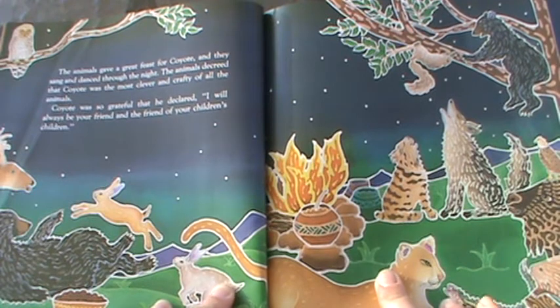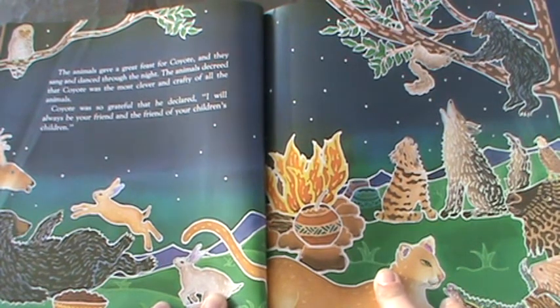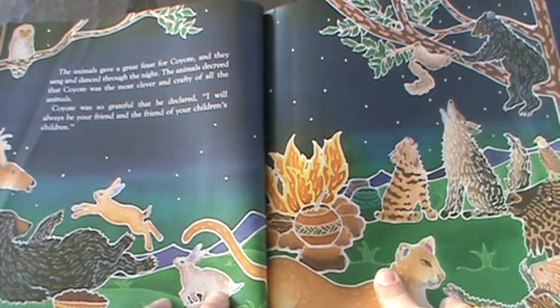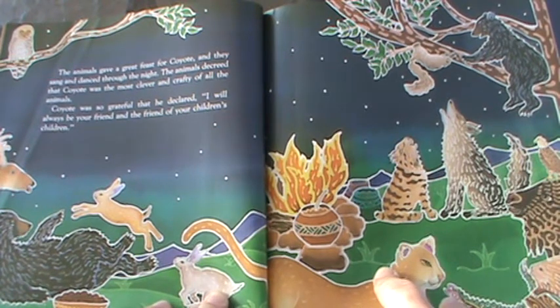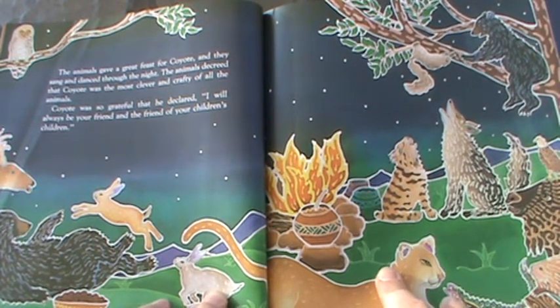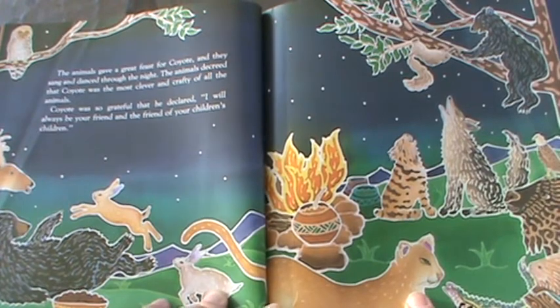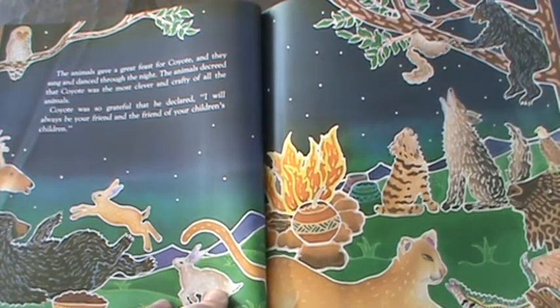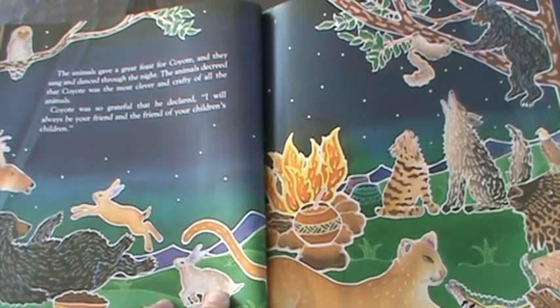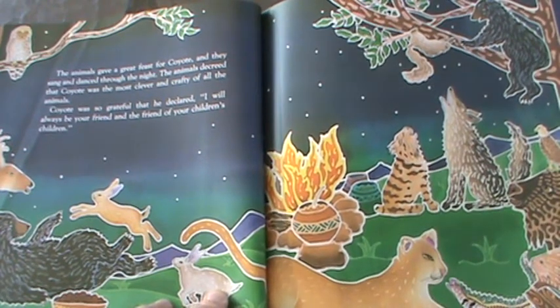The animals gave a great feast for Coyote, and they sang and danced through the night. The animals decreed that Coyote was the most clever and crafty of all the animals. Coyote was so grateful that he declared, "I will always be your friend and the friend of your children's children."